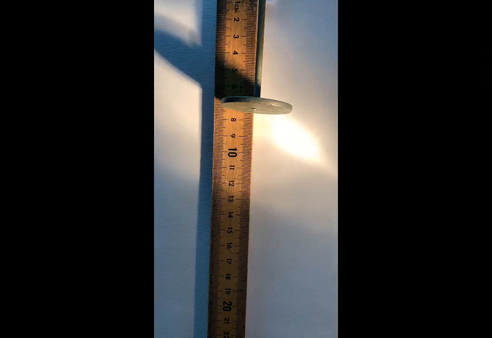Our initial spot of the bottom of this hanger is 7.55 centimeters, 7.55. So let's throw some weight on this hook and stretch it out approximately 10 centimeters. Okay, let me put you on pause.